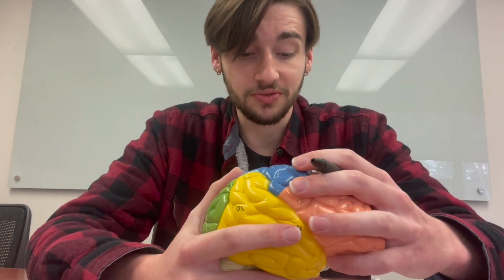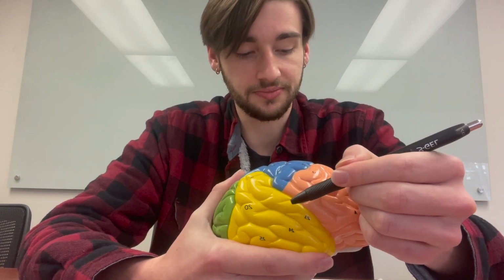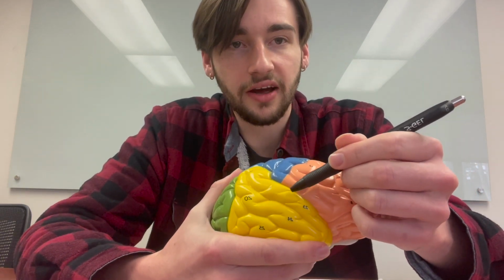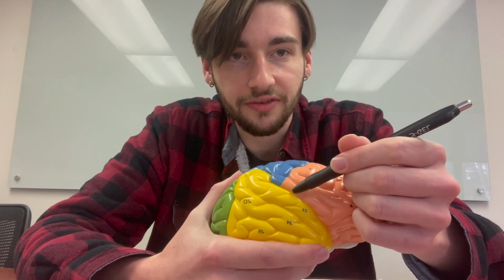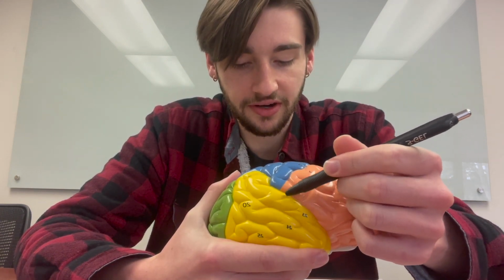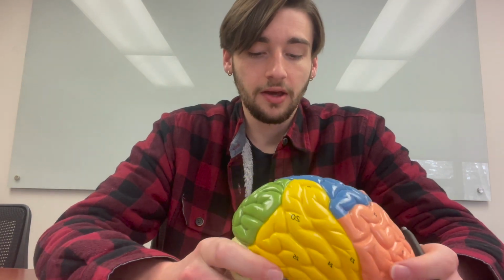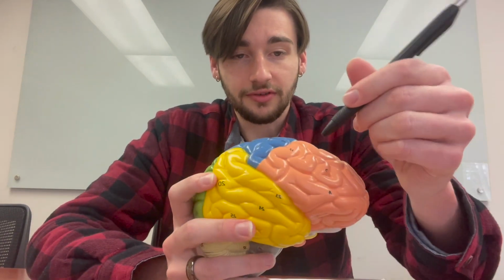Next, we've got the motor speech area, which is Broca's area, and this Broca's area is actually going to be on both the temporal and the frontal lobe. That's right here, right? And so Broca's area is going to control our motor speech production. And so I'm using Broca's area right now to produce this speech, and then I use a different brain area, Wernicke's, to understand speech. Okay, but Broca's area is on the frontal lobe, right there.